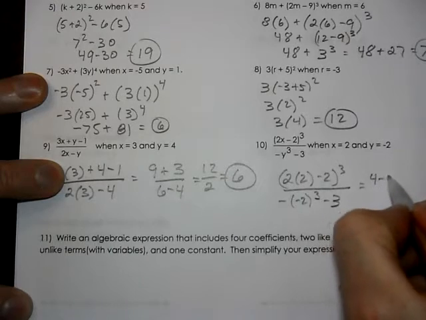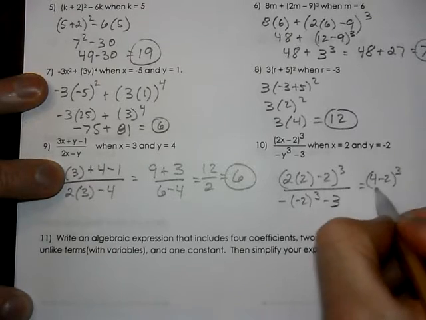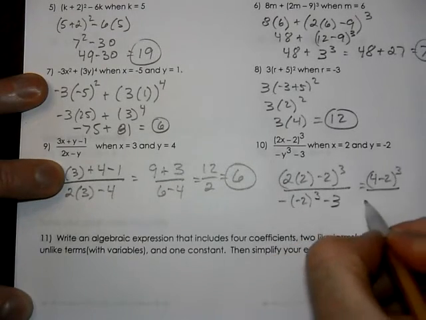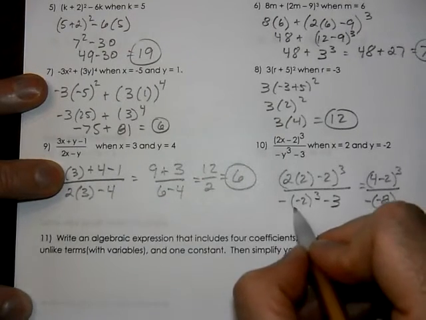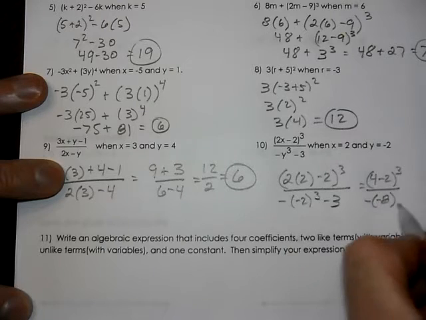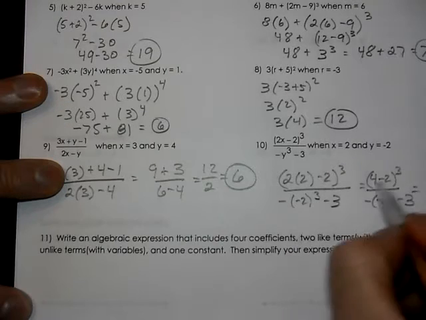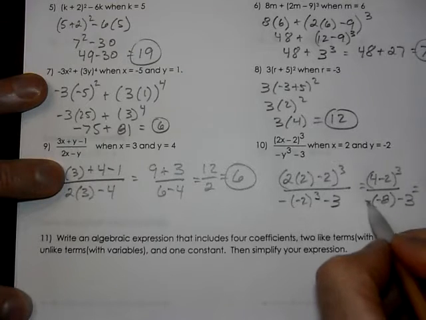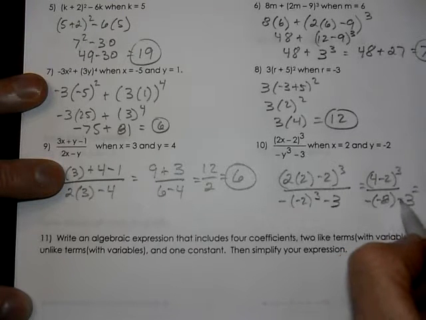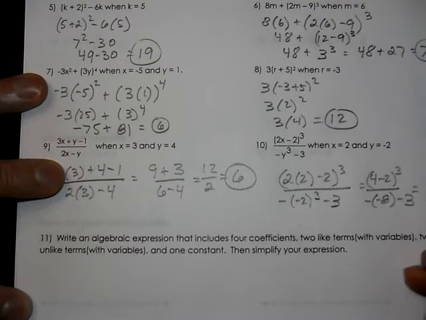So this becomes 4 minus 2 cubed. And the bottom becomes negative times negative 8, because 2 times 2 times 2 is 8. This becomes 2 cubed, which is 8. This becomes positive 8 minus 3, which is 5.